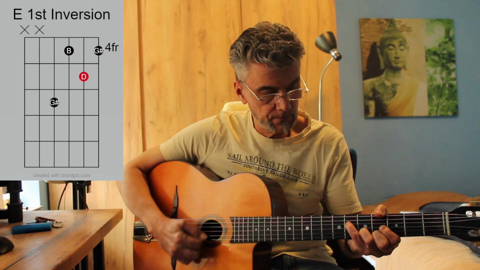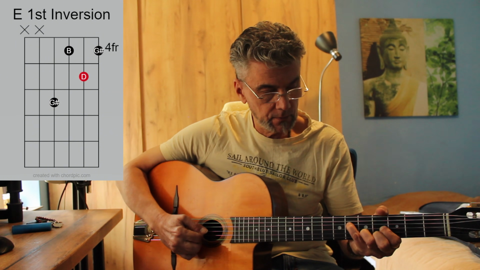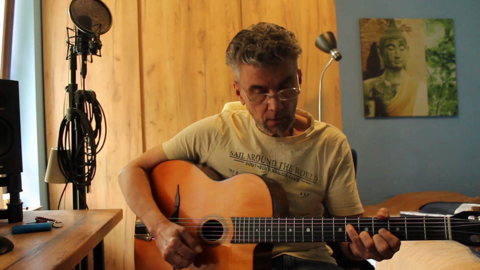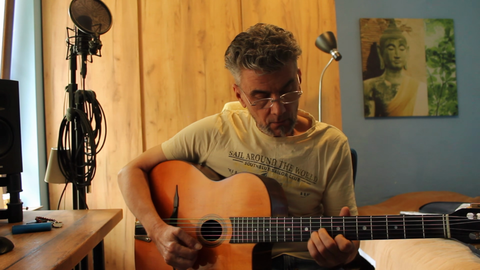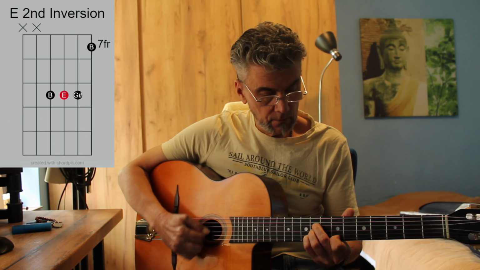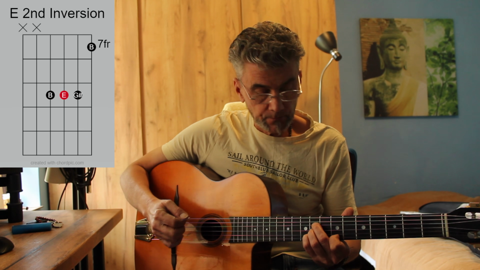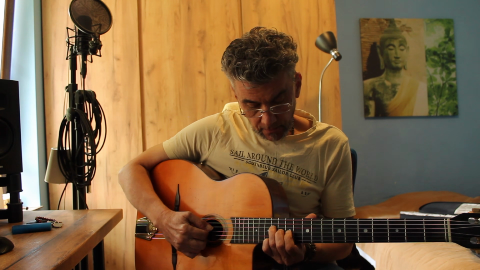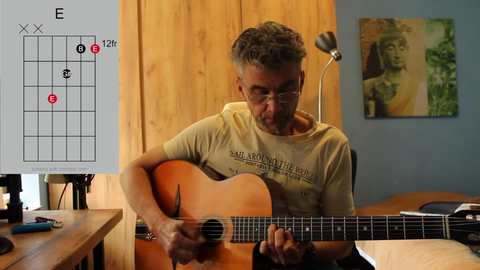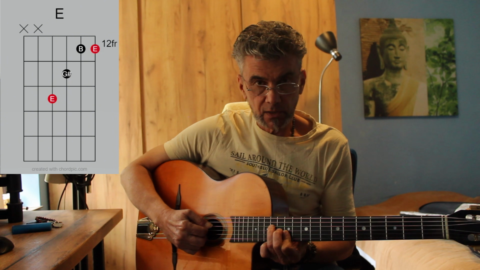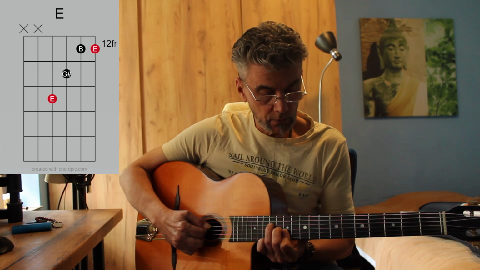Then we go to the first inversion, the G sharp, which is the third. Then we go to the B, which is the 5th. So it's the second inversion. And here we are again with the tonic as the bass note, the root note. Okay?